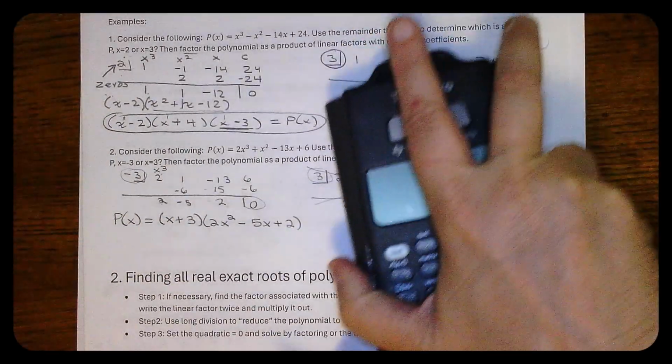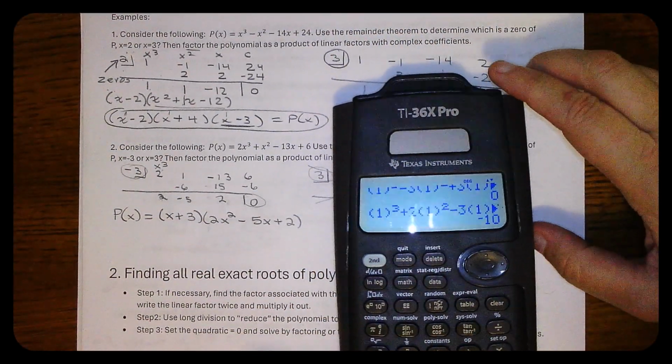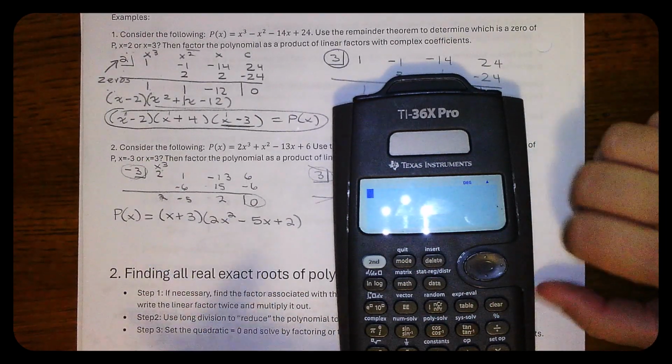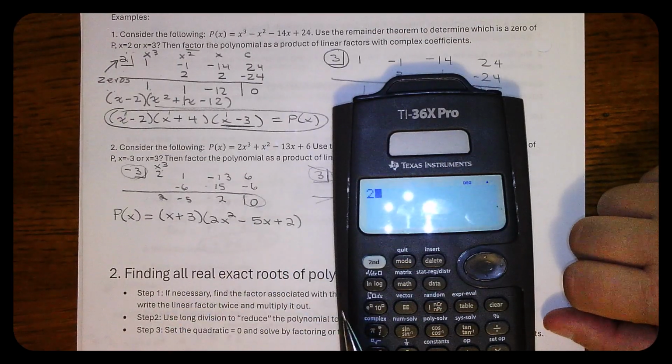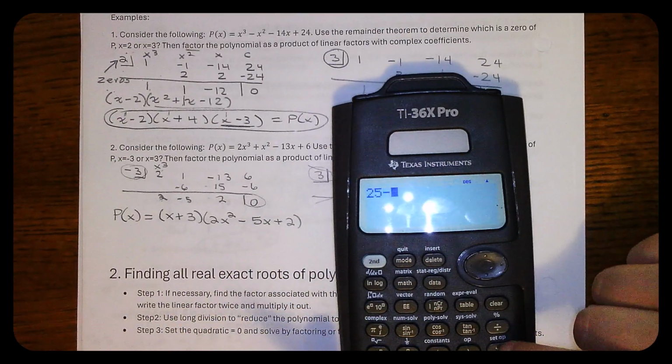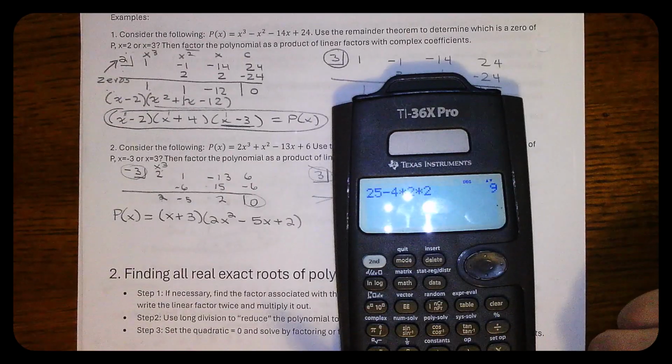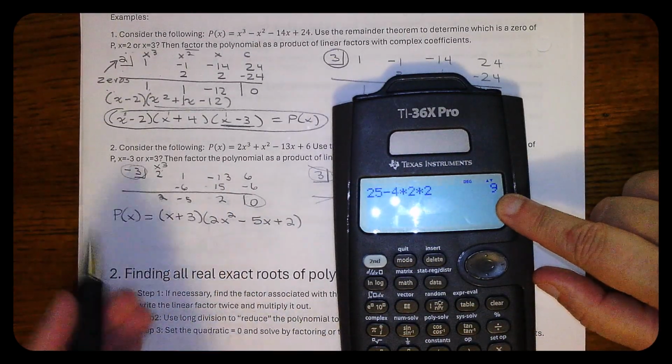So in the previous lesson, sometimes I use the discriminant to see if it factors. So remember the discriminant b squared minus 4ac? So -5 squared is 25. B squared minus 4 times 2 is 9. So that tells me that's going to factor.